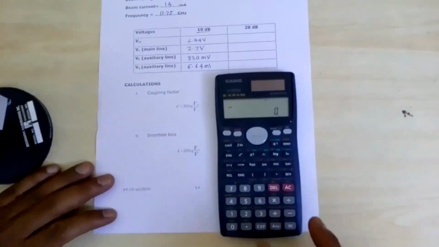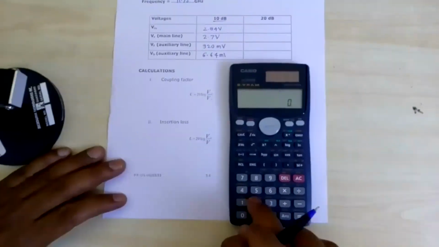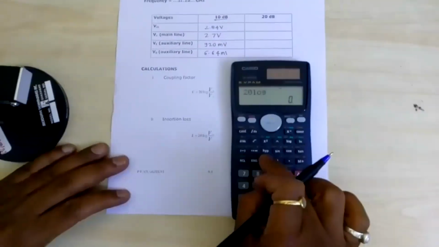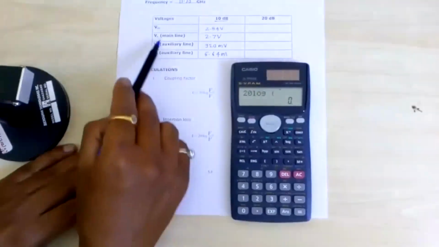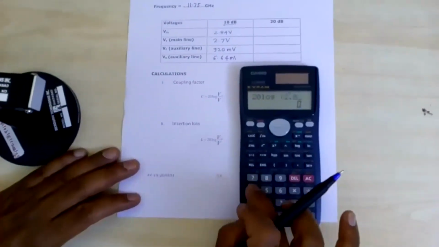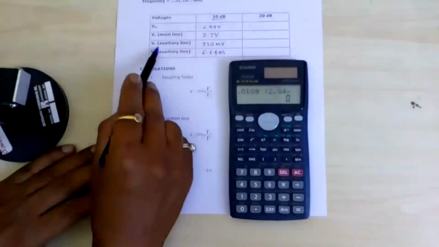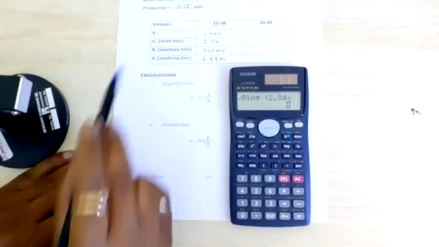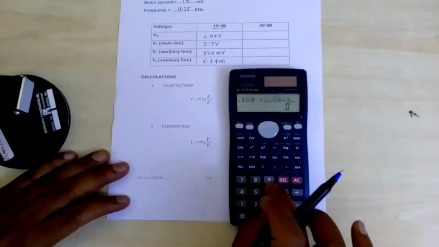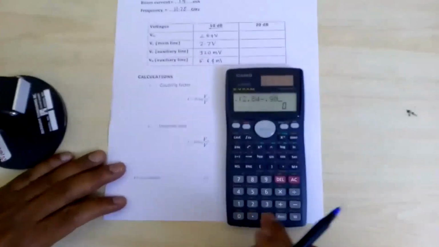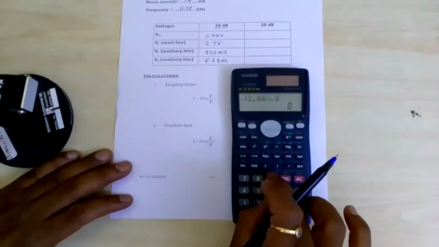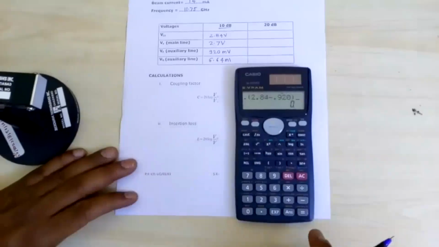By calculation, it is 20 log of V in, 2.84, divided by VF, which is the coupling voltage or forward voltage, 0.920.